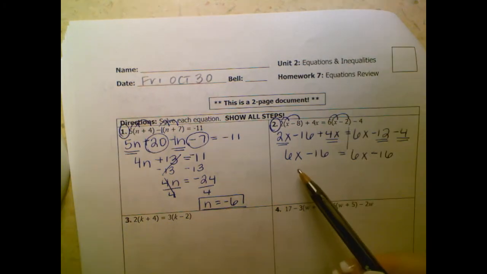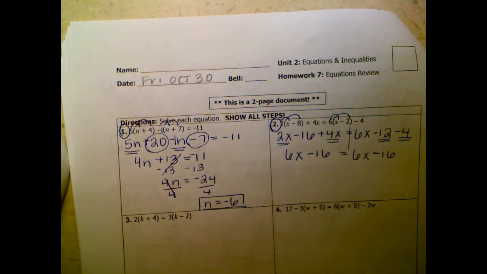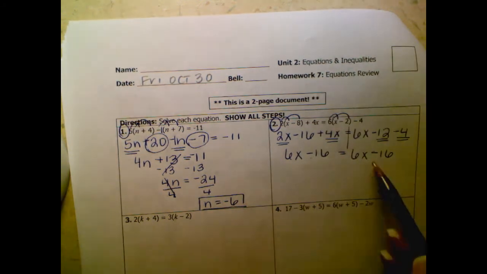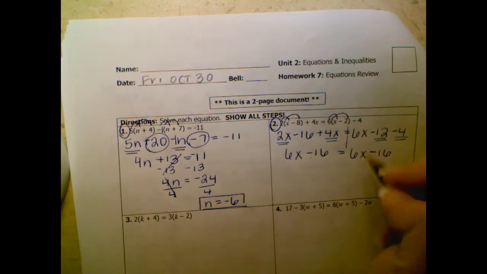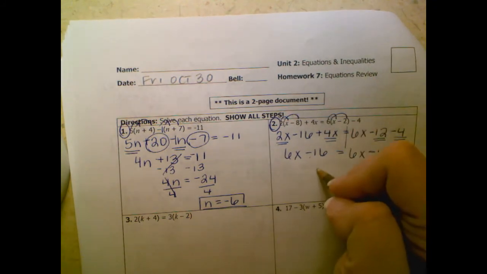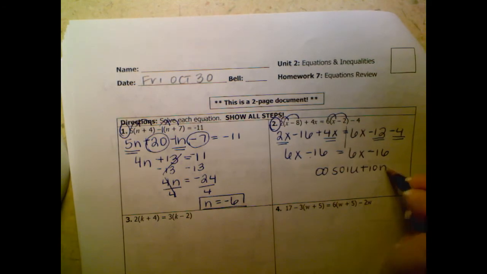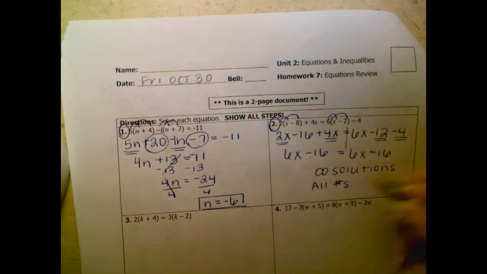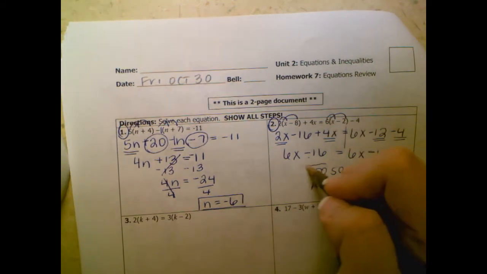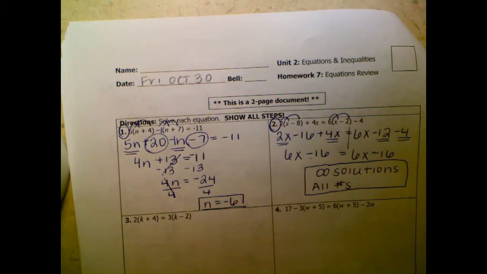If I stop and look at the left side and the right side, they match up perfectly. I have 6x minus 16 on the left, 6x minus 16 on the right. When that happens, I don't need to go any further. I know that I have all numbers or infinite solutions. When the left and the right match up, just like this, it's the exact same. I can say infinite solutions or all numbers.